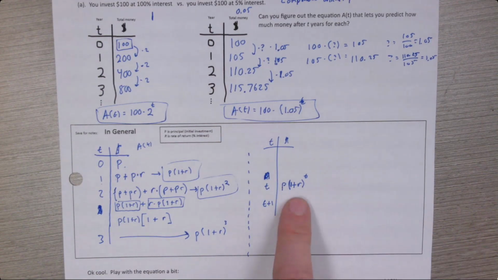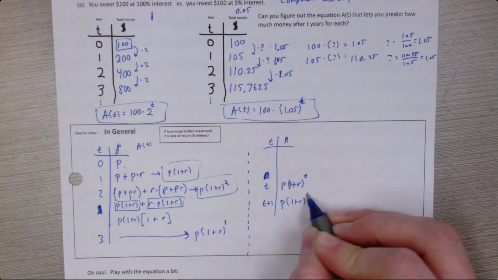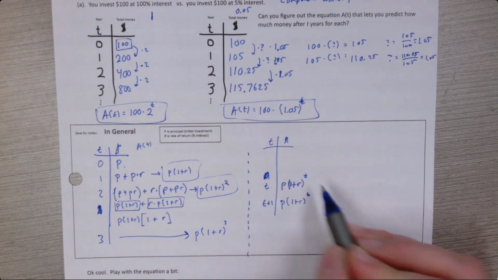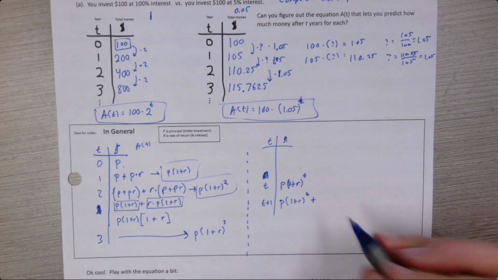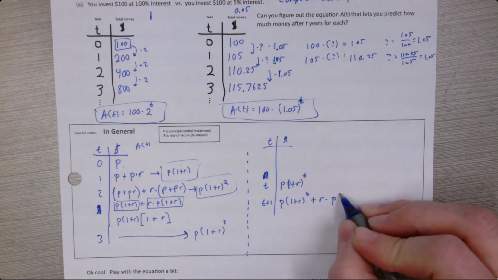Let's just apply what we know about interest. So in the next year, we'll keep the P times (1 + r) to the t, because that's how much money we had in the previous year. But then we're going to add in the interest. So the interest is r times that same thing.